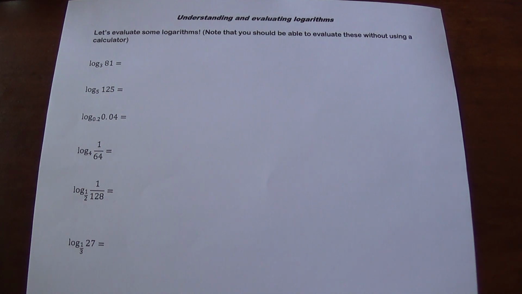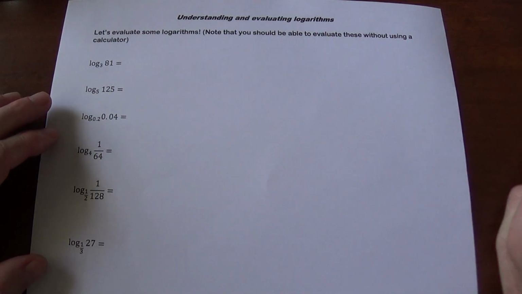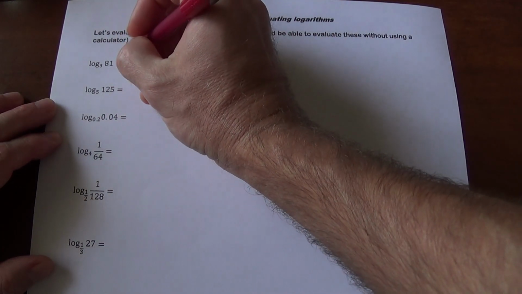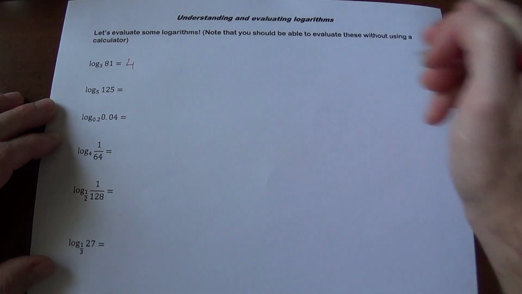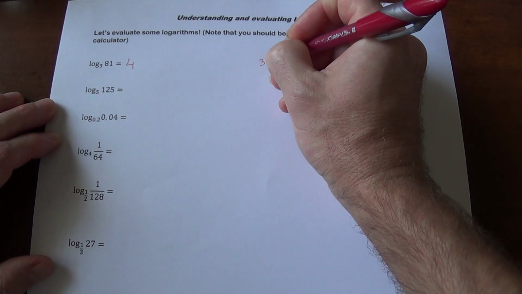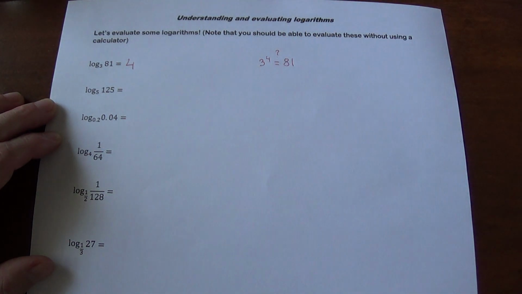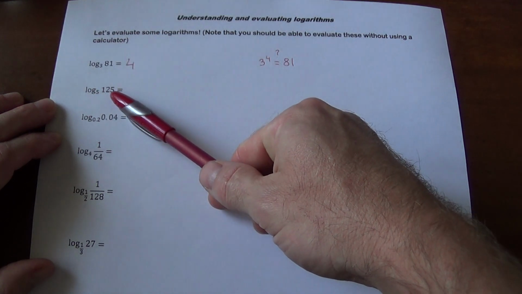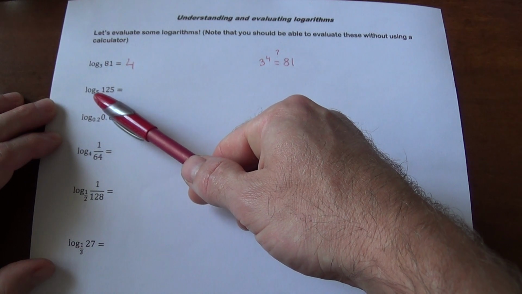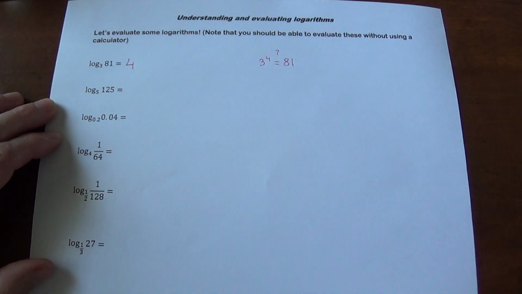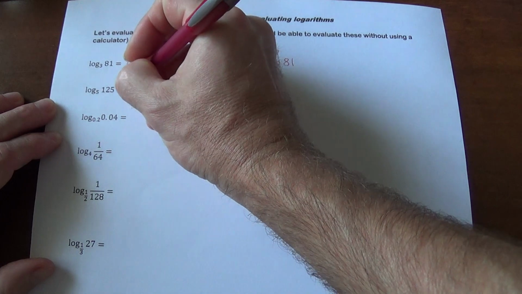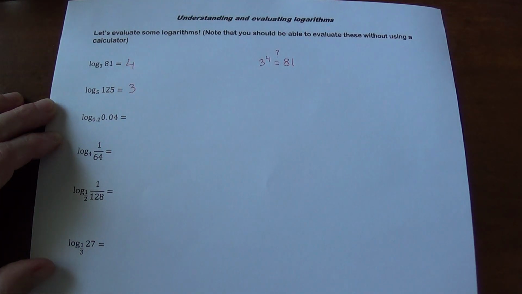3 to what power equals 81? 3 times 3 is 9, times 3 is 27, times 3 is 81. We have a total of 4. The answer here is going to be 4. You can always check that by writing the following statement and checking to make sure it's correct. So here, log base 5 of 125. 5 to what power is going to give you 125? That's going to be 3, because 5 to the third is 125.